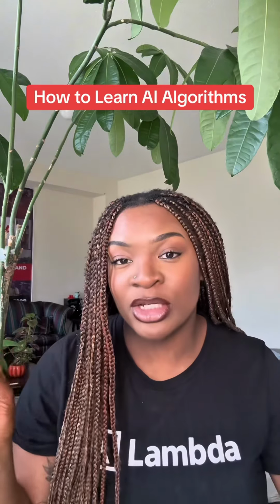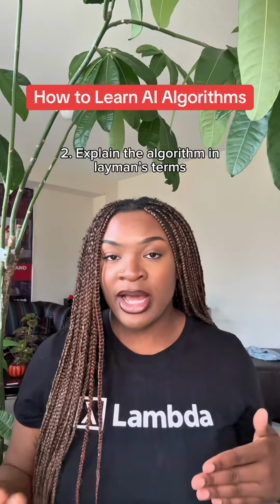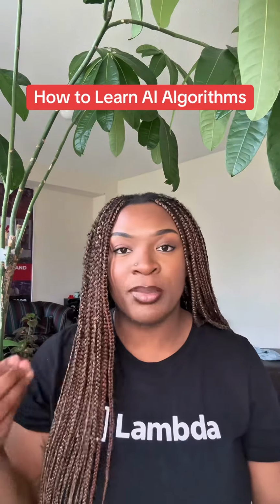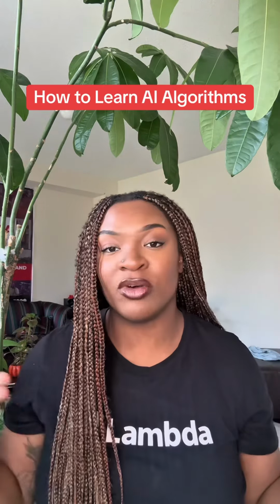This next step is important. You need to be able to explain that algorithm in layman's terms. And if you're not able to do that, go back to the documentation and just continue that process until you're able to explain the logic and the underlying patterns of that algorithm. You can now move on to pseudocode.